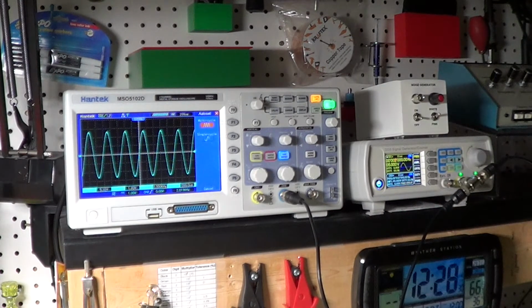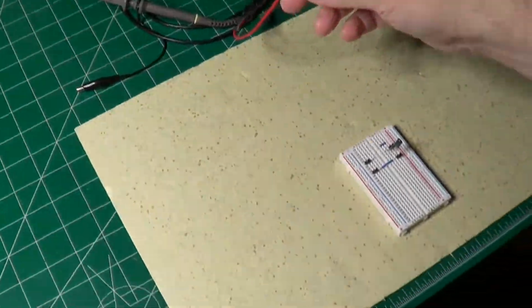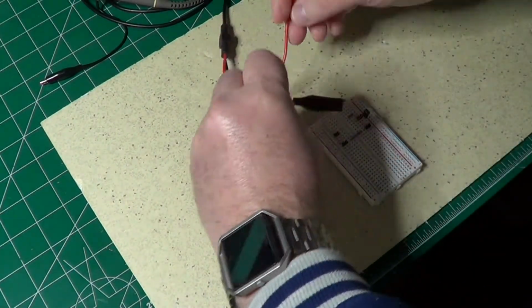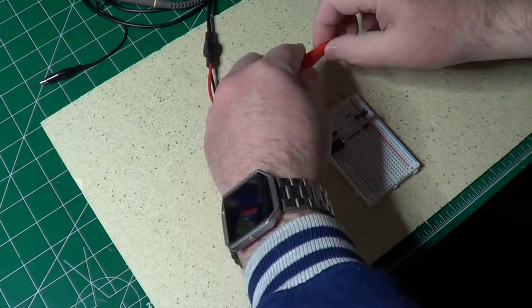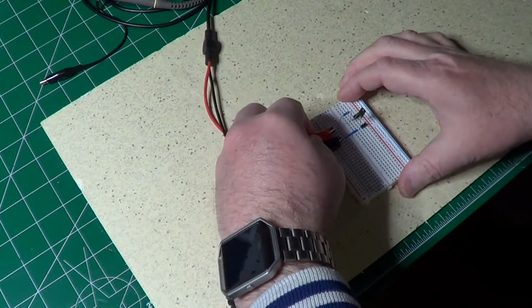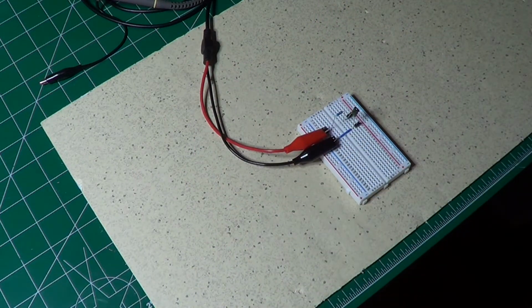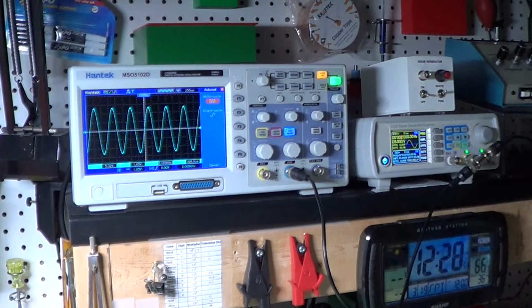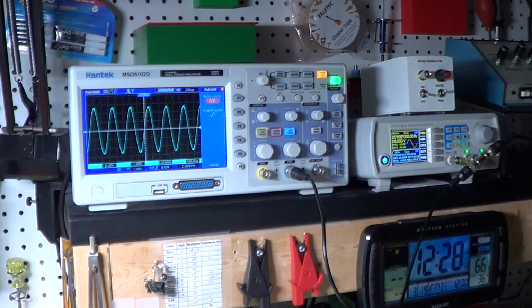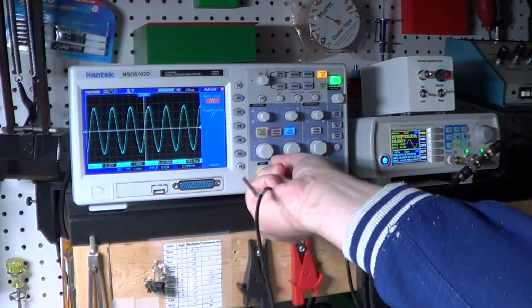Okay, now let's add another cable between the function generator and the input of our circuit. So this is the ground side and this is the other side. So now the output generator is sending the sine wave that we see on the oscilloscope directly into the input of the filter. Let's now use the other channel of the oscilloscope to see the output of the filter itself.